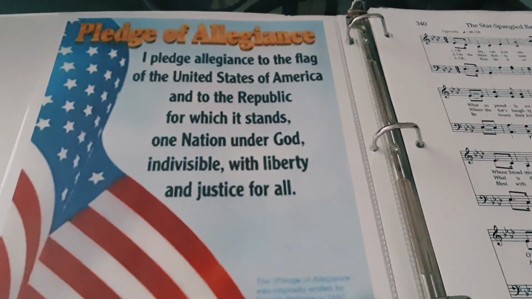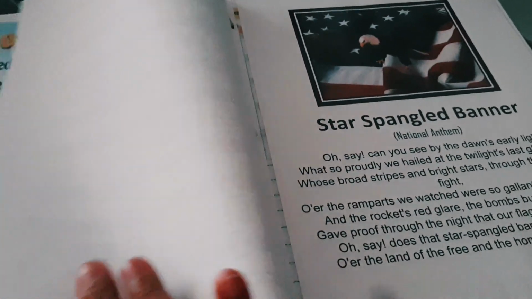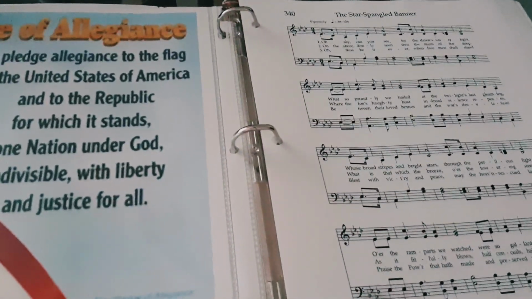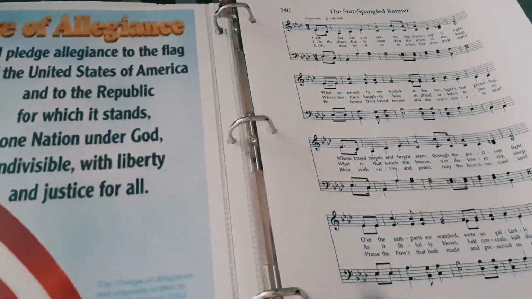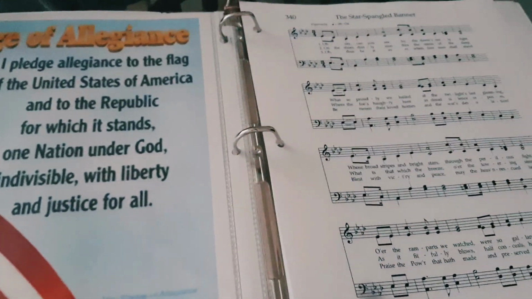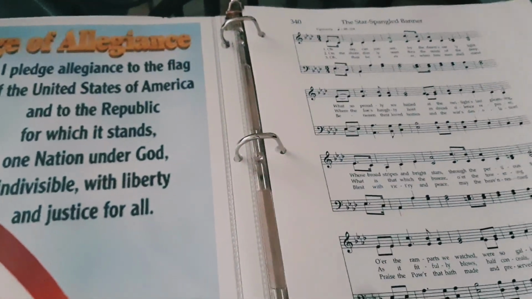Here we have our Pledge of Allegiance. And then next to that, of course, the Star Spangled Banner. And then here we have the full Star Spangled Banner, which we are going to learn this year. Now, I do admit, even I don't know the full thing, but we're going to learn it together.